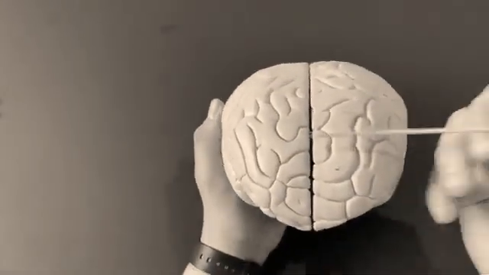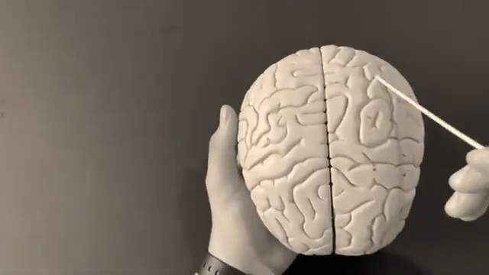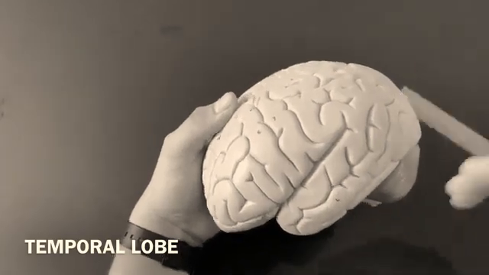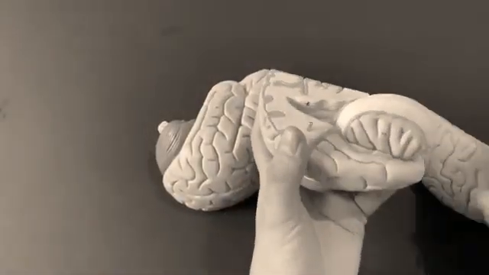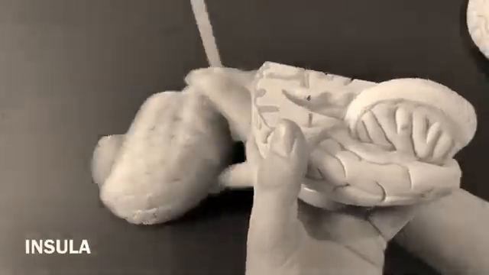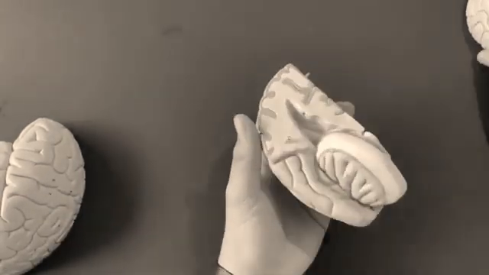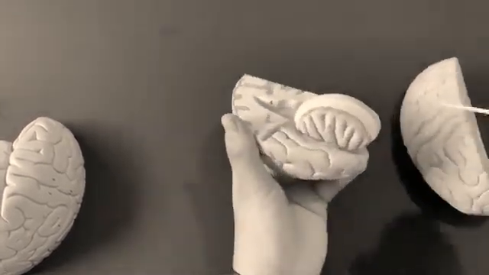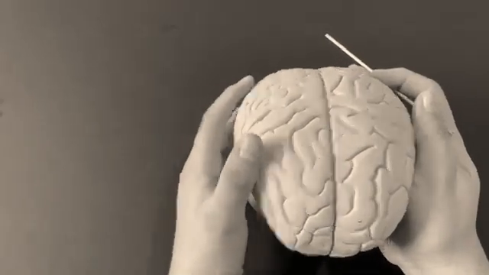Let's talk about the lobes. So this is the frontal lobe, all of this. Right here you have the parietal lobes. This one is the temporal lobe, the occipital lobe, and this one right here, this is called the insula. So all of this, that's your insula. For you to identify this, you need to take off this structure right here, and it's deep. That's the insula.